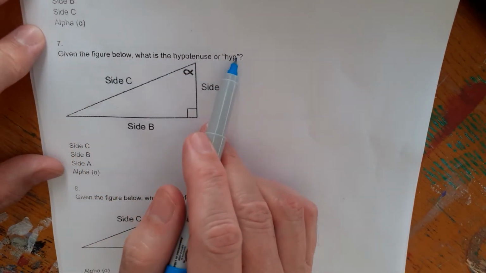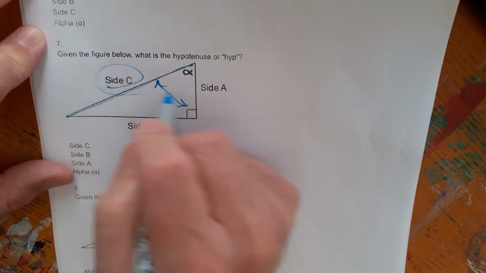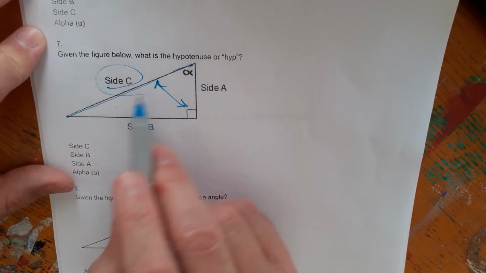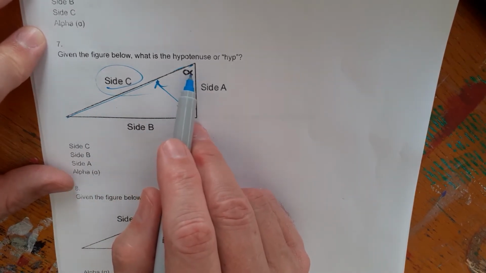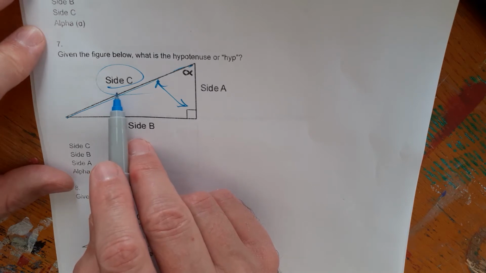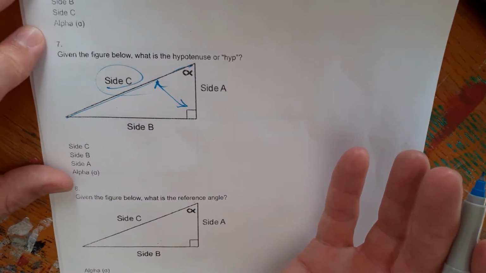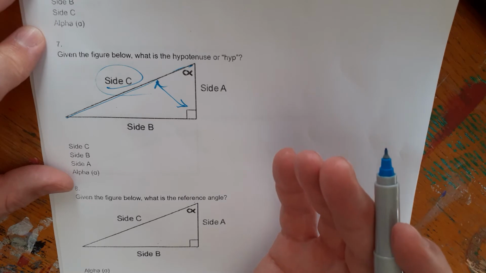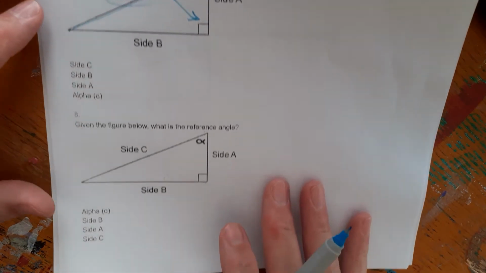Given the figure below, what is the hypotenuse? Hypotenuse is the longest side and the side across from the largest angle, side C. Notice the alpha moved from one location to the other. The reference angle or the angle in question changed, but the hypotenuse did not change. The hypotenuse remains the longest side no matter where you put the reference angle. On the other hand, the adjacent leg and op leg do change based upon the movement of the reference angle.